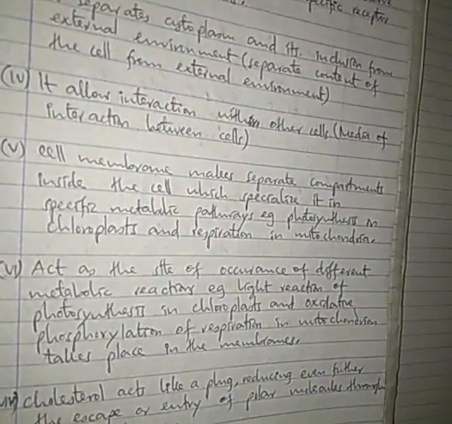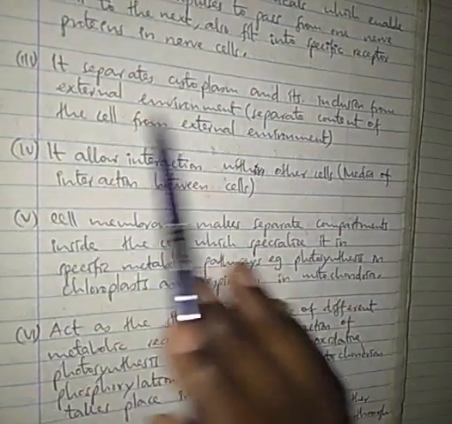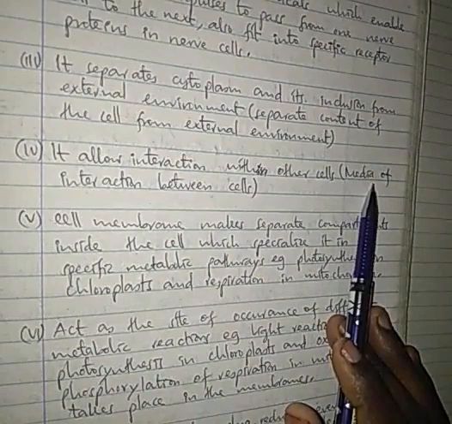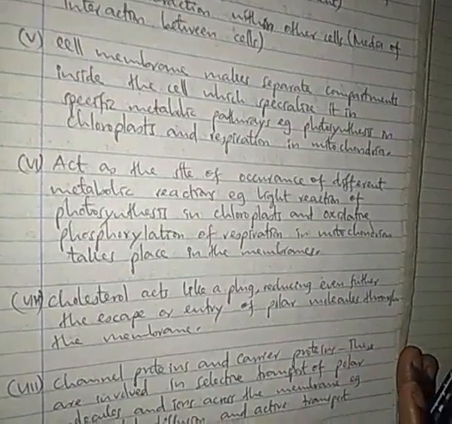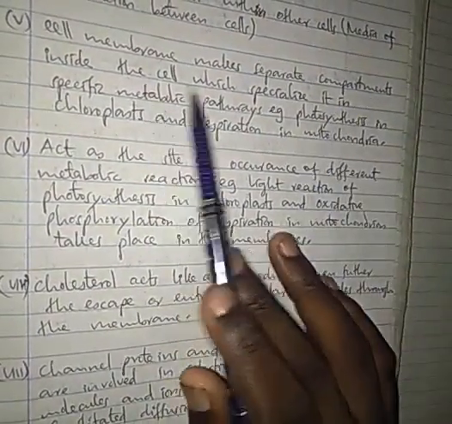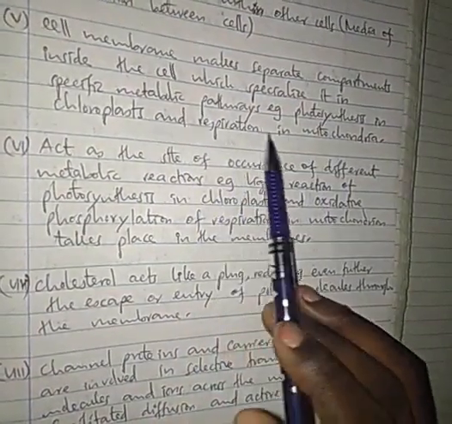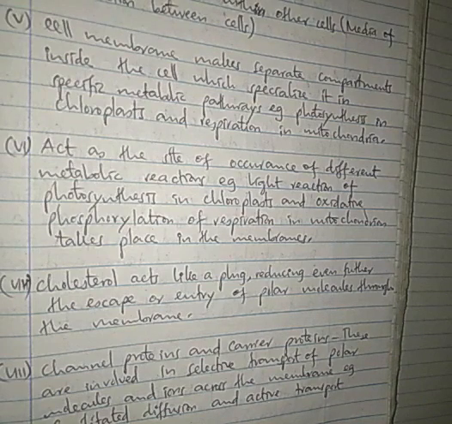Third, it separates the cytoplasm and its inclusions from the external environment. It separates and controls the cell, that is, it allows interaction with other cells. Internal cell membranes make separate compartments inside the cell which specialize in specific metabolic pathways, e.g. photosynthesis in chloroplasts, respiration in mitochondria. A membrane system acts as the site of occurrence of different metabolic reactions. For example, the light reaction of photosynthesis takes place in the membranes.